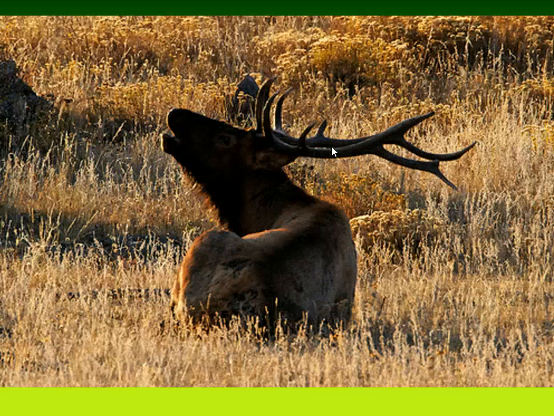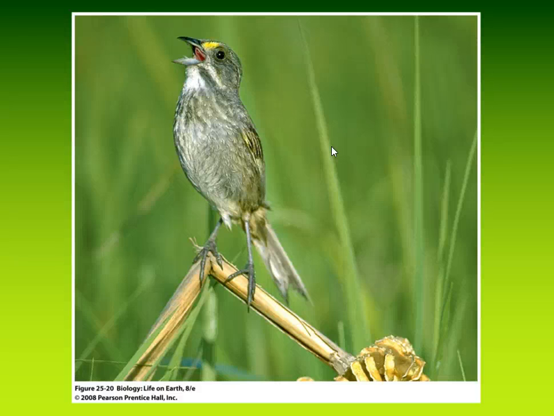This is an elk, and they make this really interesting bugling noise. It's really loud. It's called trumpeting because that's what it kind of sounds like, and you can see that he's doing it here. And then the seaside sparrow has a beautiful song. Songbirds are announcing their territories and advertising for mates, both together when they're doing that. And so birds are really, really vocal about their territory. And crickets, you've heard them, right? That's what they're doing. They're saying, ooh, this is my territory.